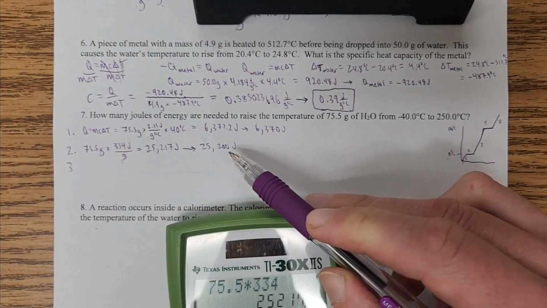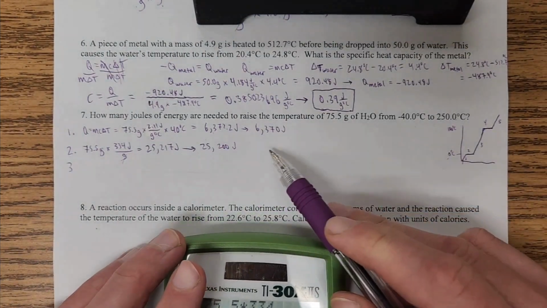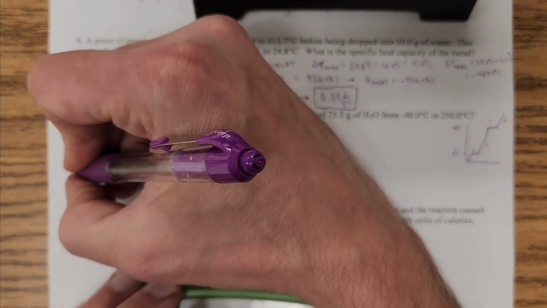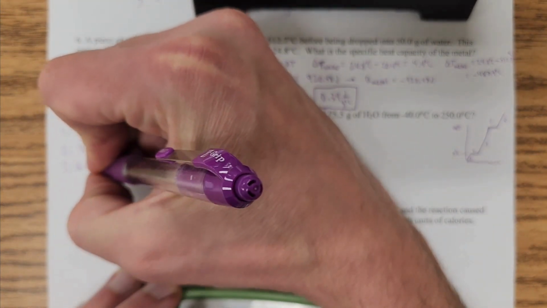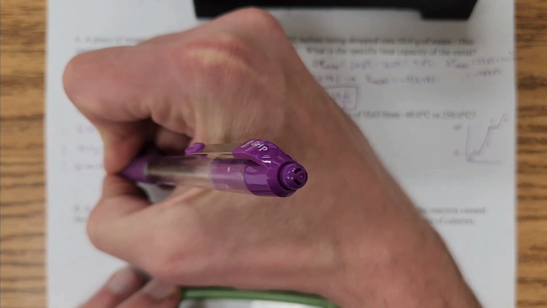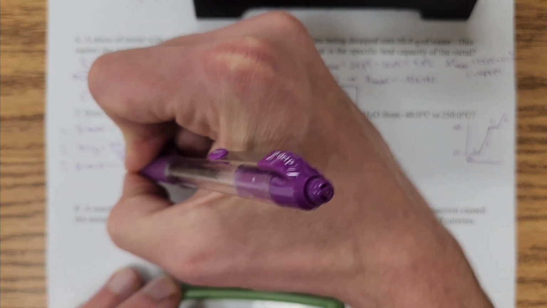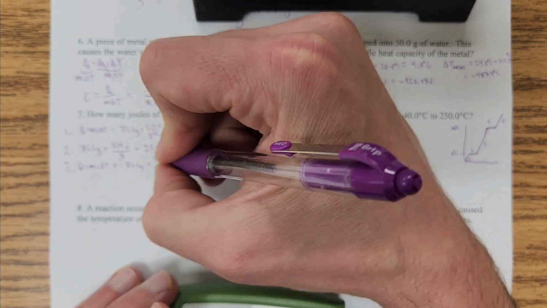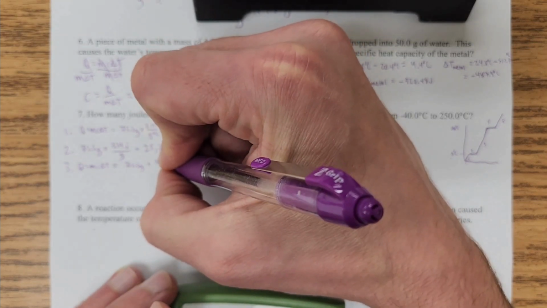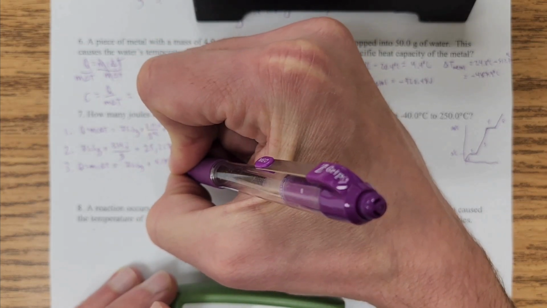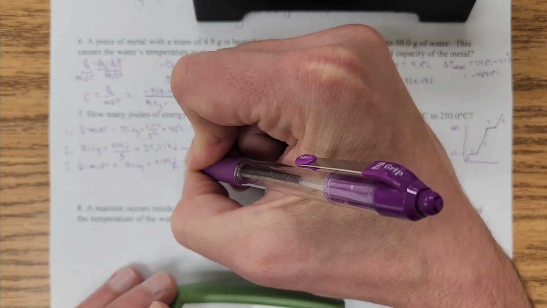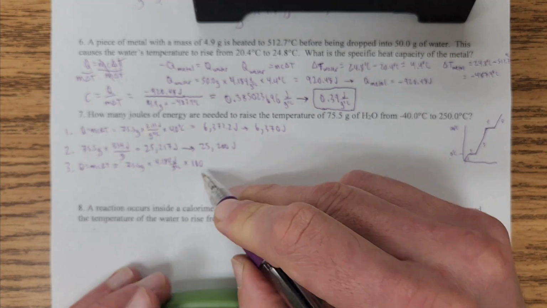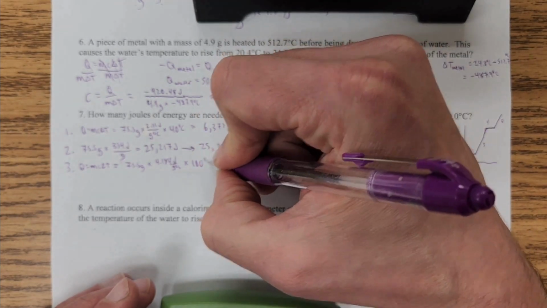And now we have liquid water now that it finished melting. Liquid water is going to go from 0 to 100 degrees Celsius. So Q equals MC delta T again. And that means the mass of 75.5 grams times the 4.184 joules per gram degree Celsius, that's appropriate for liquid water, and that's multiplied by 100 degree temperature change as it goes from 0 to 100.